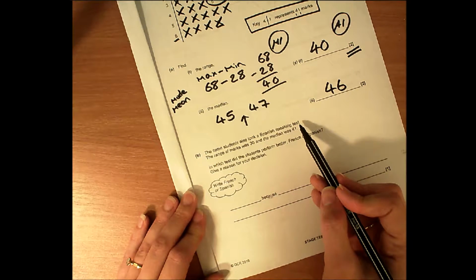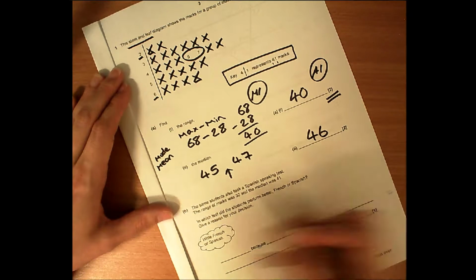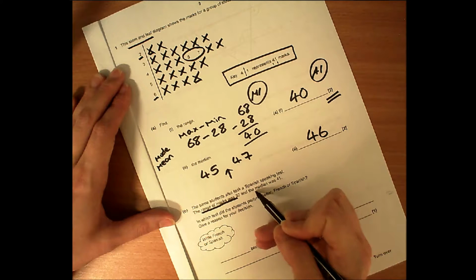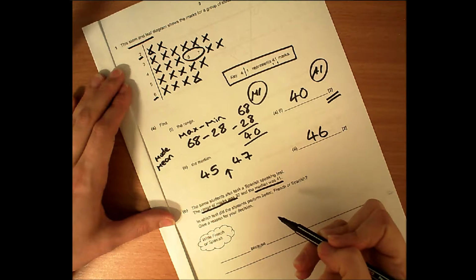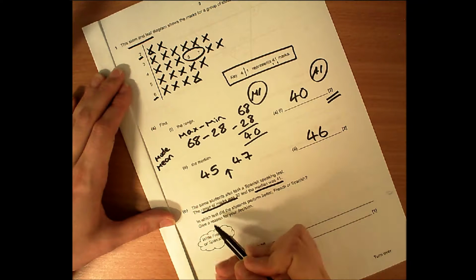Next we're looking at a different test. So we had a French test, now we've got a Spanish test. The range of the marks for the Spanish test was 30 and the median was 41. It says which did they perform better in, French or Spanish, and give a reason for your decision.